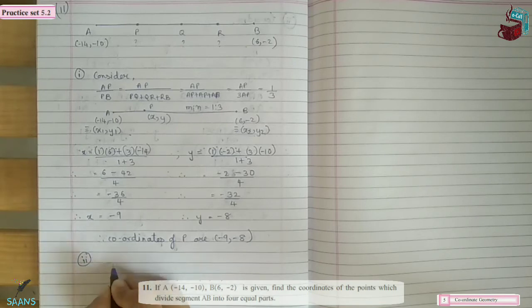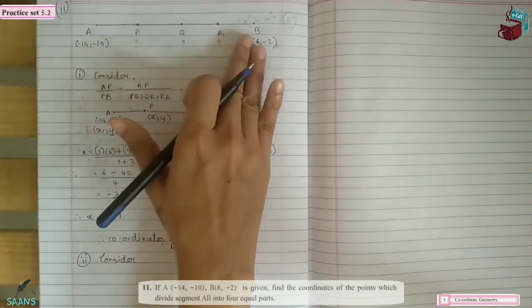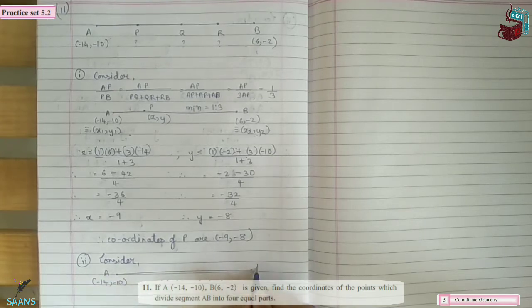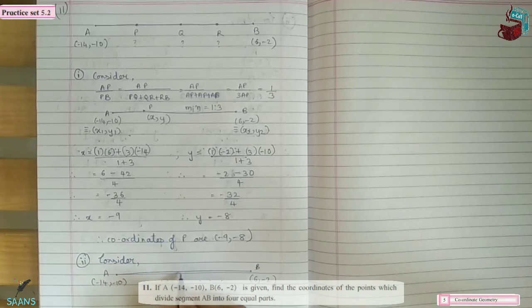Okay, as I told you, consider as much as is given and ignore the rest for now, because the examiner knows you know what you're doing. Consider A as (-14, -10), don't mix it up. B is (6, -2). And let's see Q.